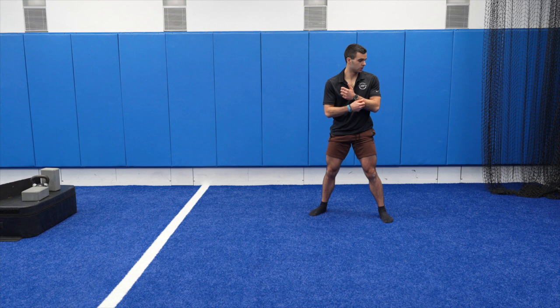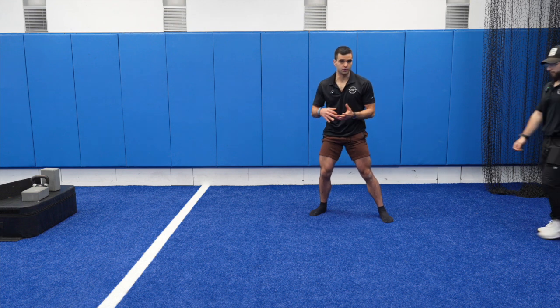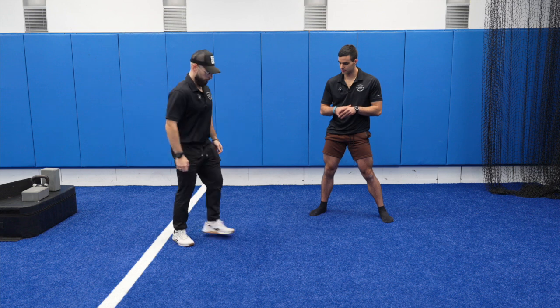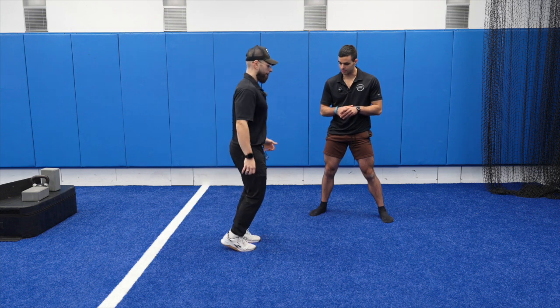There we go. That's going to teach his body to absorb force, get the stretch reflex, and then quickly produce force. One more time. Pop, pop, pop. Land, push.